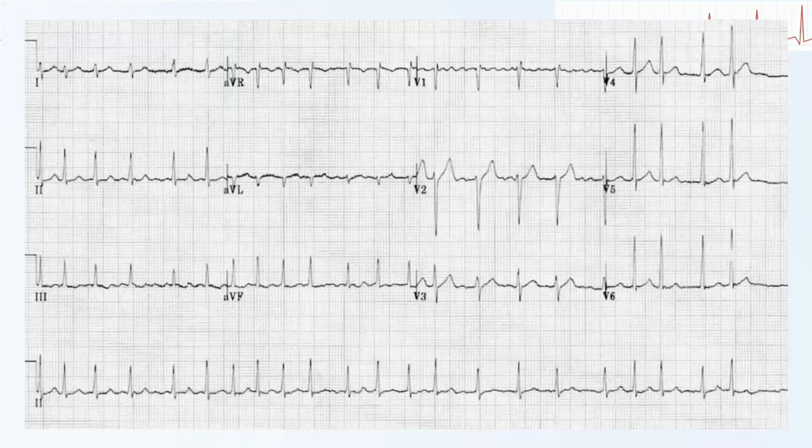A is for amiodarone. B is a beta blocker. C is calcium channel blocker. D is digoxin. E is electricity, which is the synchronized cardioversion. Initially, you just want to pick one of those in the ED to treat the patient and then refer on to cardiology.